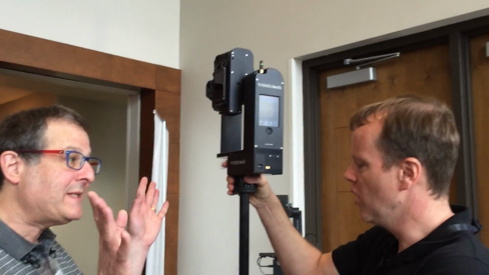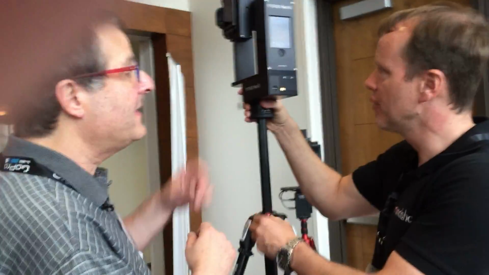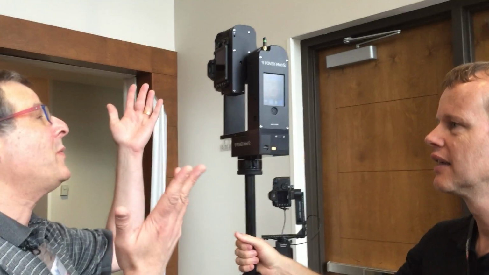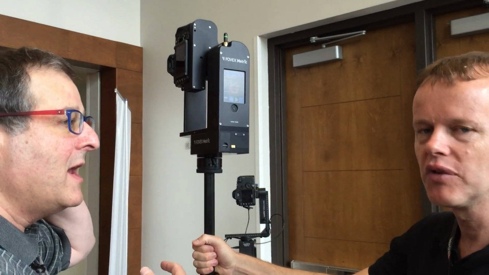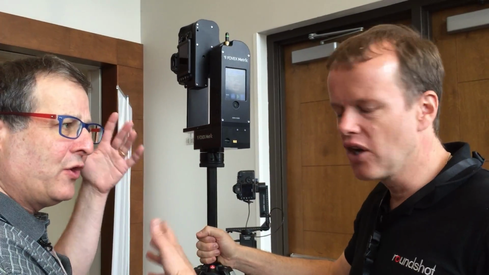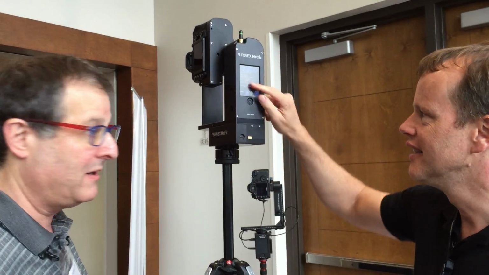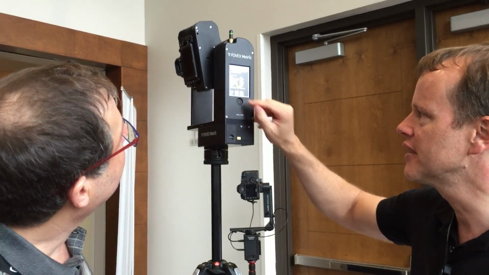So that's all we need. 15 images. And this is just a digital camera. Does it matter which camera? This is a Nikon camera. Does it come with the Nikon? It comes as a complete set, everything you need out of the box. Okay, great. So I would create my second set of images here.